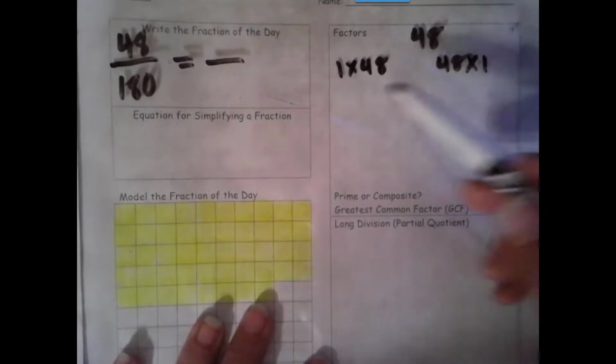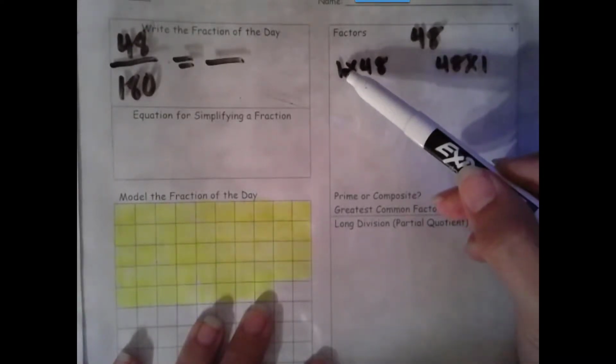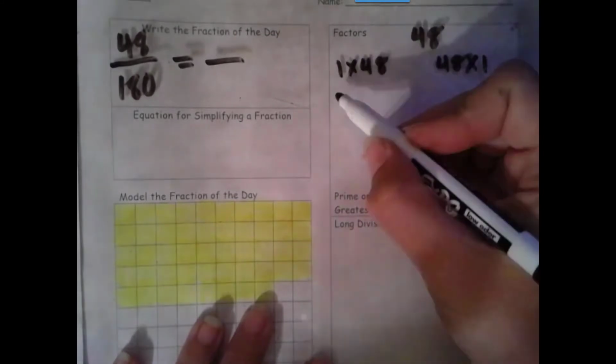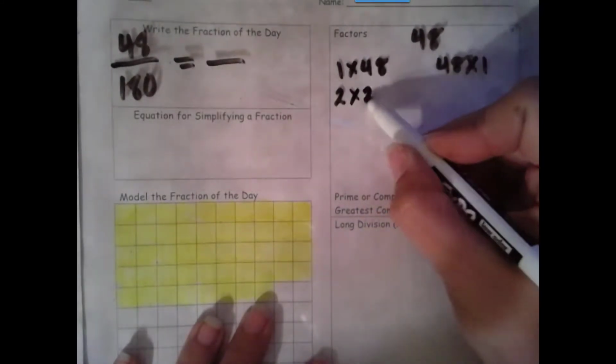Now we want to check for any other possible factors using our divisibility rules. We're going to go in an orderly fashion. So we're going to go in order. After 1 in order is 2. So the rule for 2 is that it ends in an even number. It does end in an even number, so 2 is a factor. 2 times 24, 24 times 2.